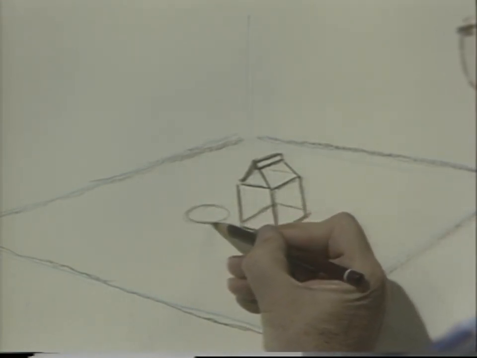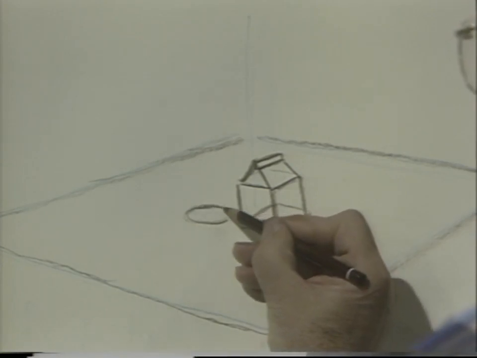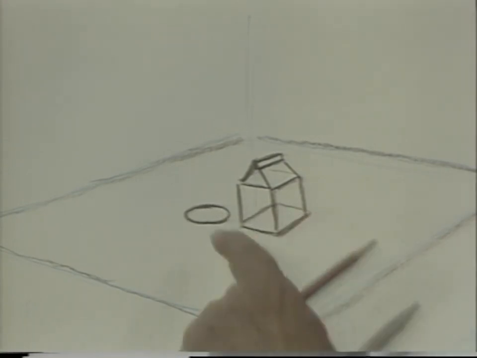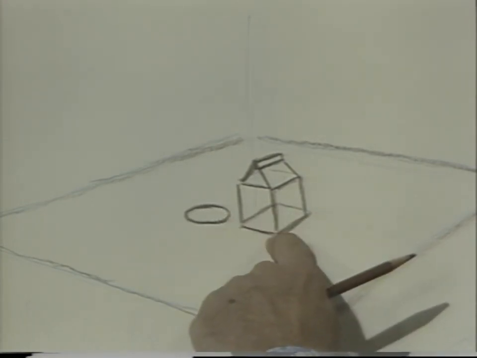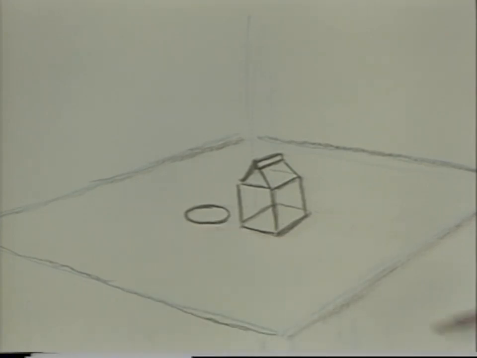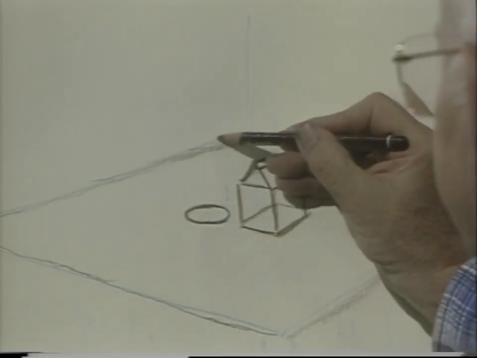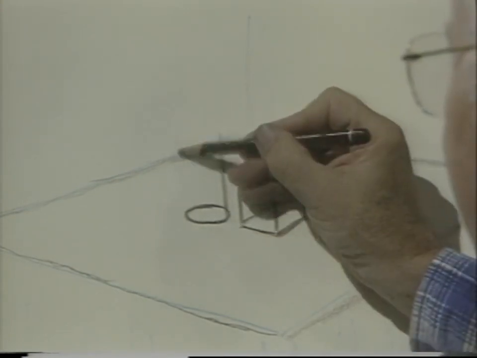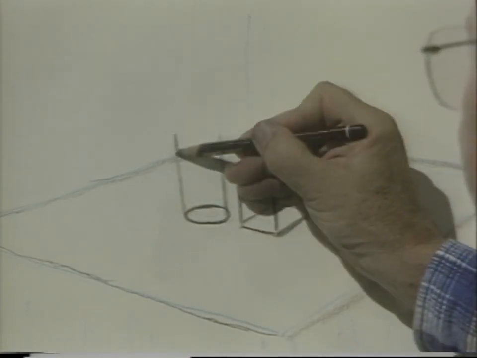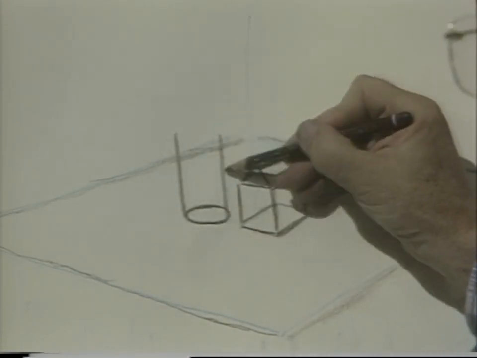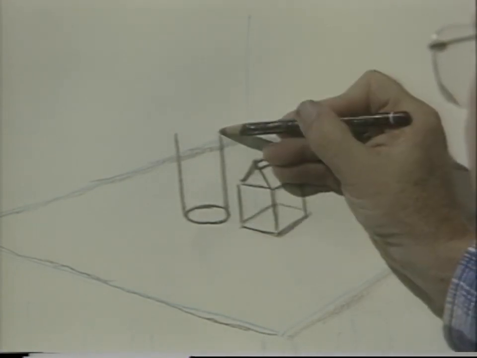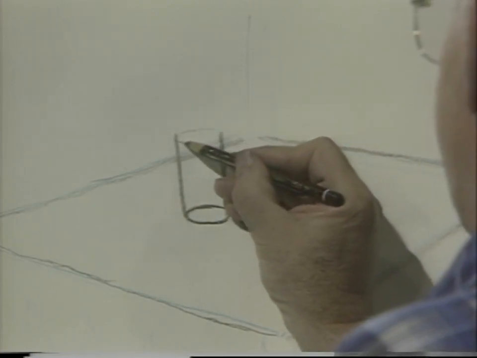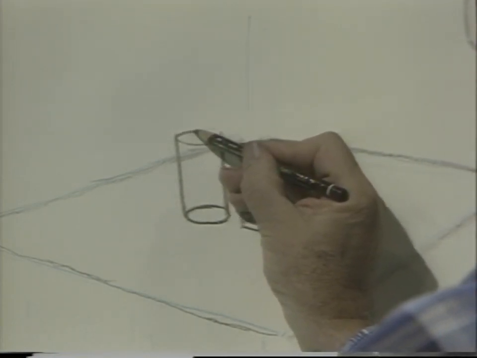So the base of the glass would look to me something like that in relation to this and in eye level. Then it's a matter of drawing up. And I can make the glass taller because glasses come in so many different proportions as far as the diameter to the sides. Up here, I'll have another oval.